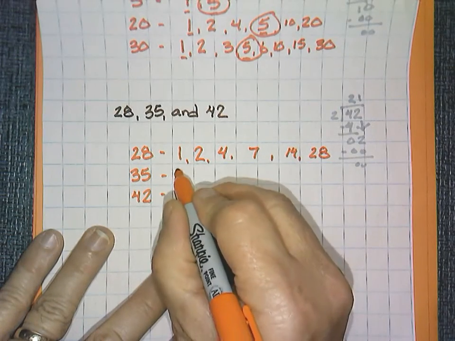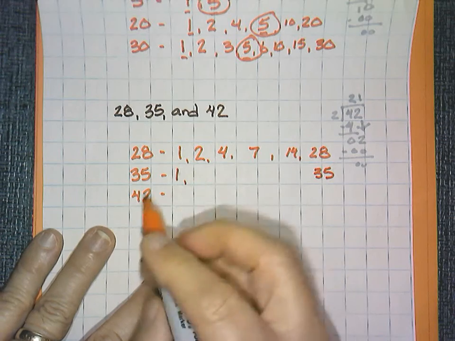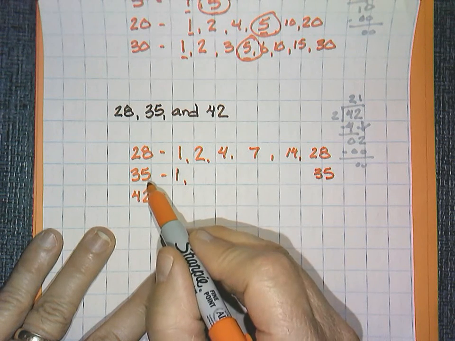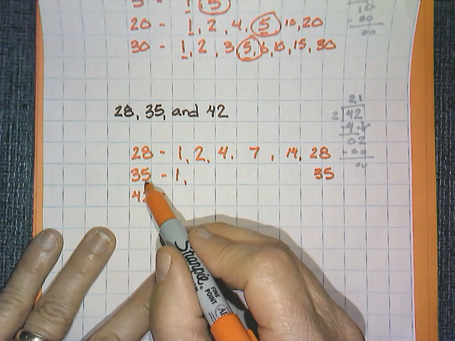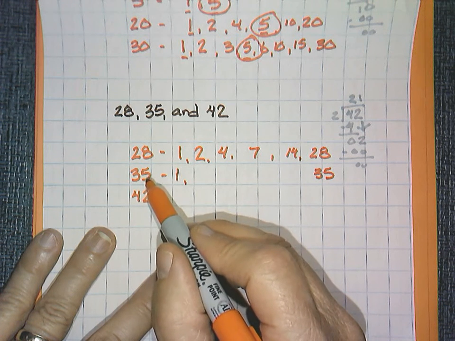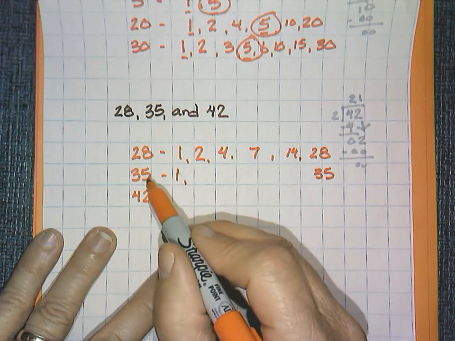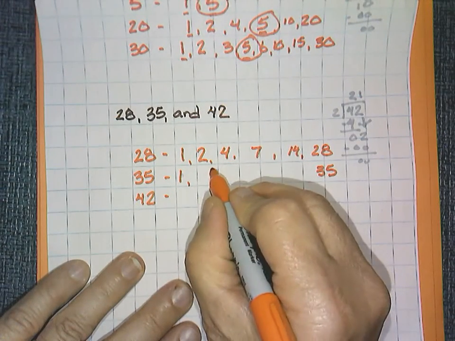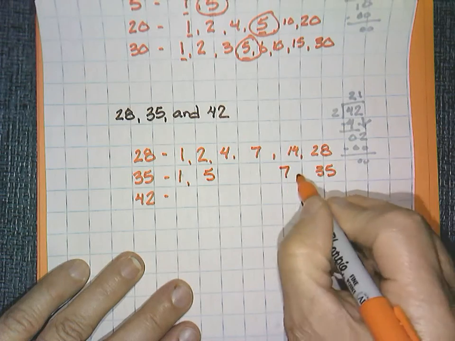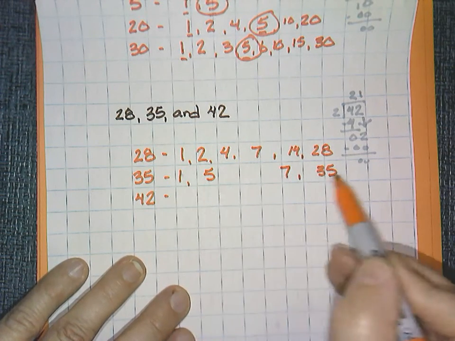Factors of 35 would be 1, 35. 35 is an odd number, so it can't have a factor of 2. It does not have a factor of 3 because 3 plus 5 is 8, and that's not divisible by 3. 4 does not work, but 5, it ends in a 5, and we said earlier that the 5 rule would apply here. So 5 times 7. So that would be all of your factors for 35: 1, 5, 7, and 35.